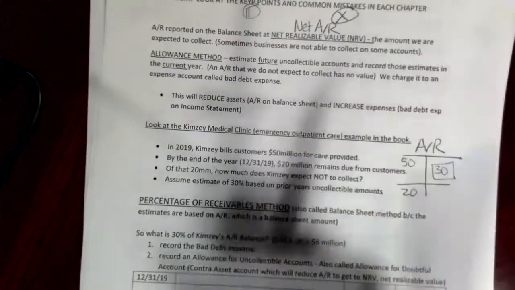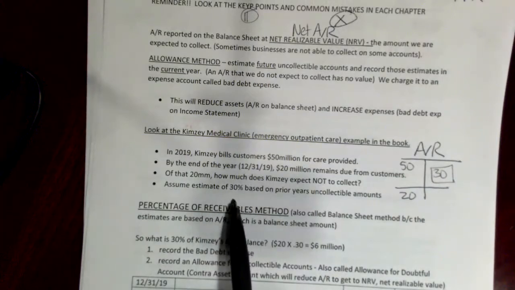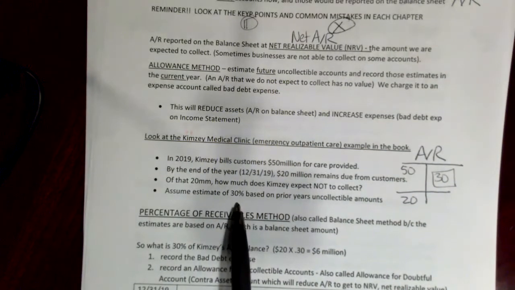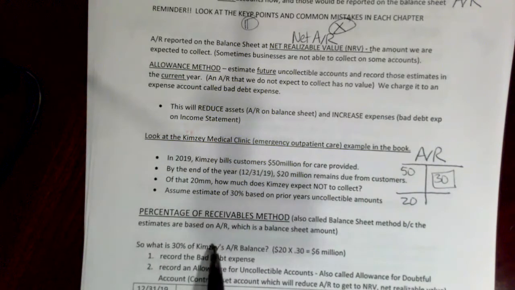So the problem would have to tell you as a percentage of AR, because you don't know what Kimsey is. Kimsey says, okay, normally 30% we don't collect. That's huge, y'all, right? If you run a regular business like a car dealership, you don't want 30% of your customers not to pay you. You're not going to stay in business very long. But again, it varies by industry.